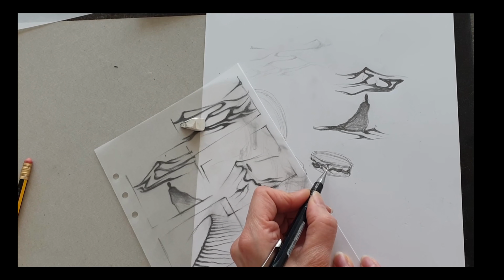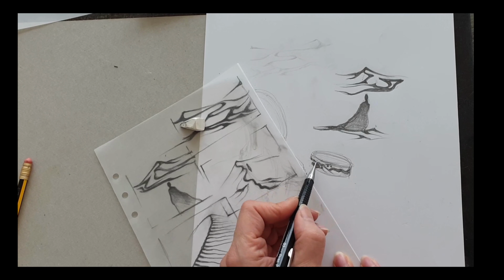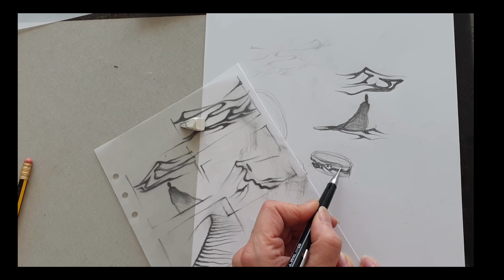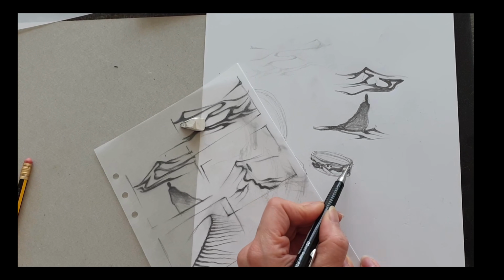And I also put very small stones here representing footprints. That's my perception. That's how I'm developing this into a jewelry piece right now.